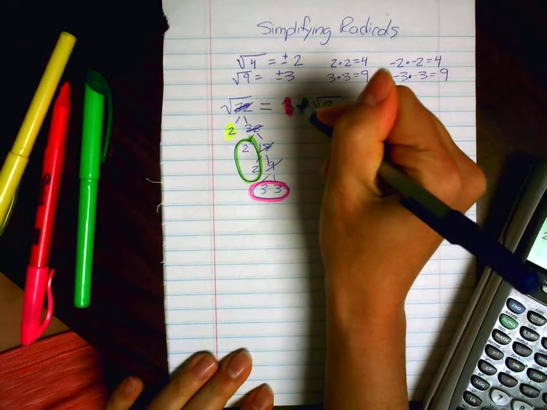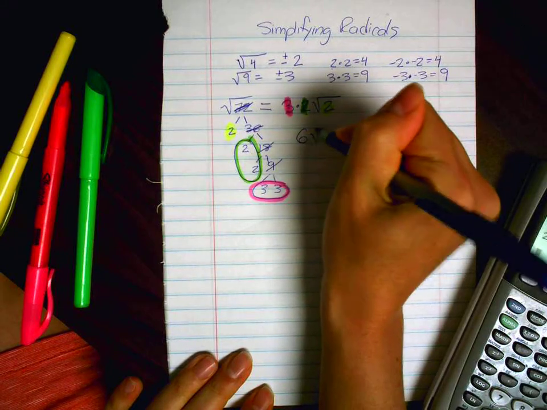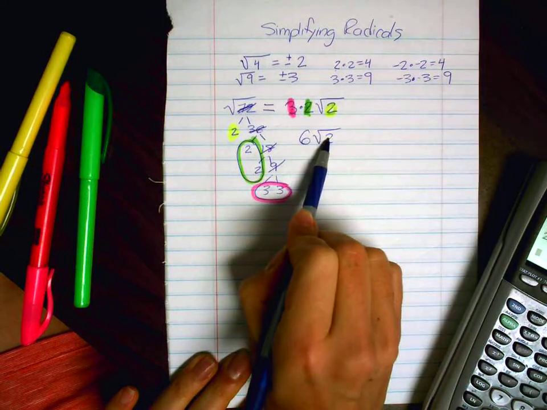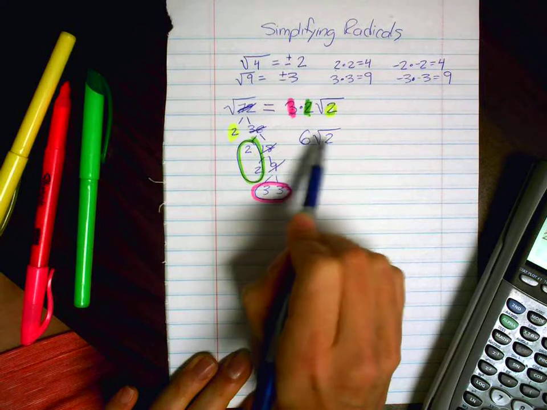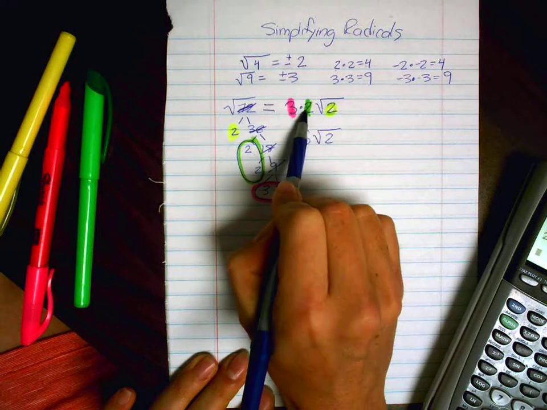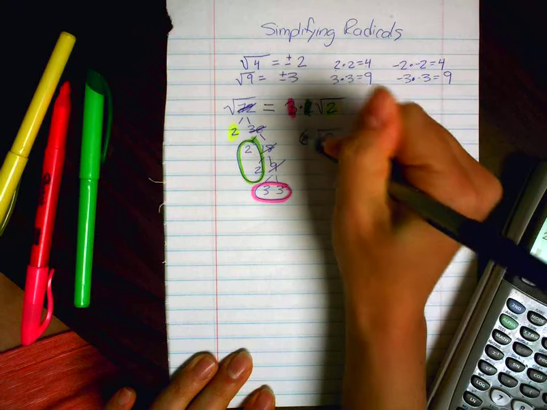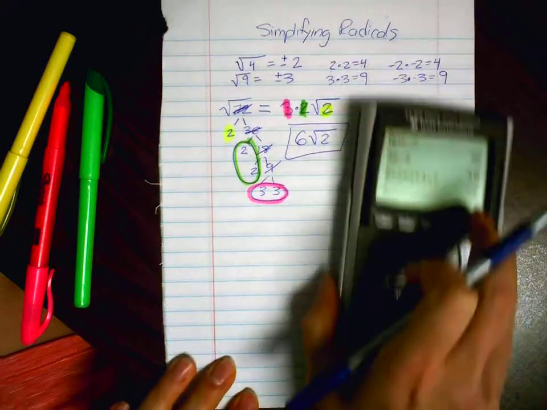So now I simplify. 3 times 2 is 6. There's no simplifying between outside and inside. So you're never going to multiply this 6 by that 2. You're just doing outside and inside if you had another inside. So that's my answer. So let's check it.